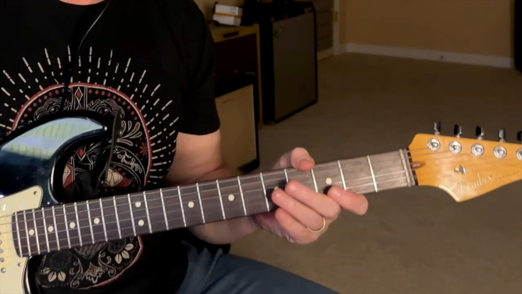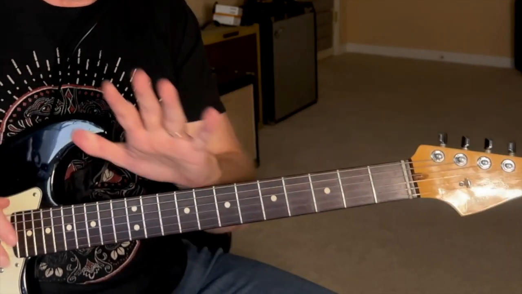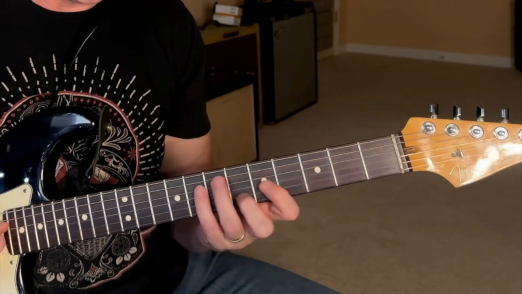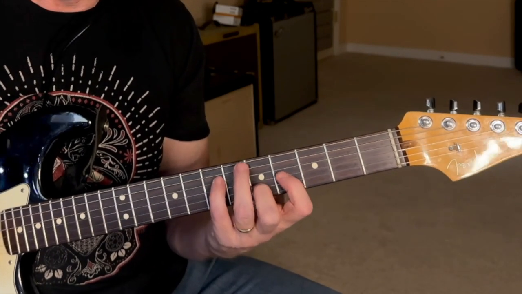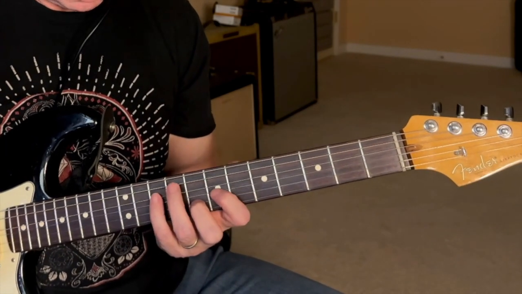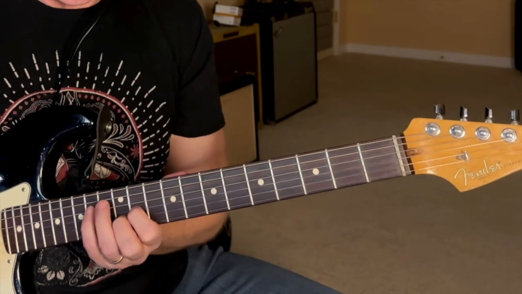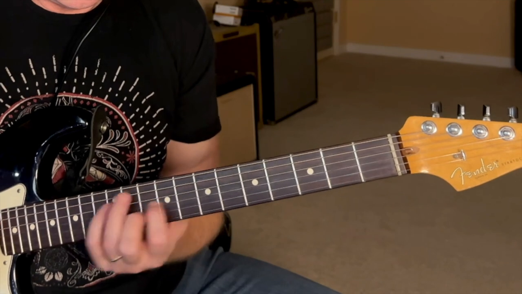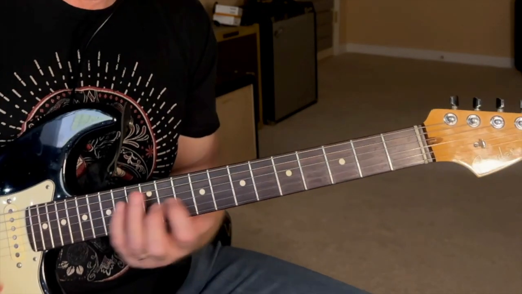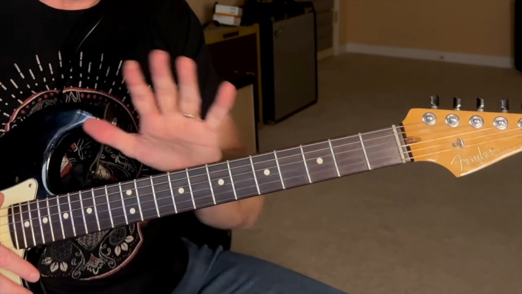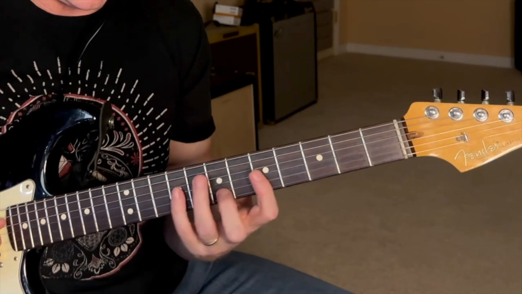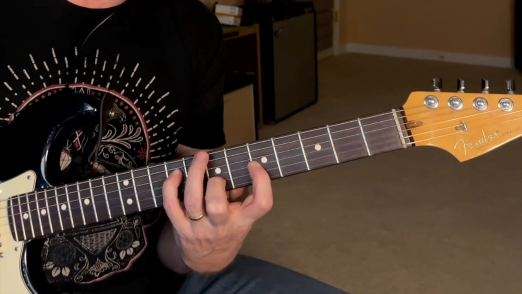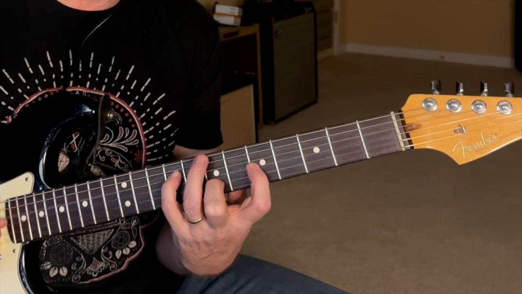Now, the interesting thing is I have five of the same shapes. I have it from the 1, which is G. I have it from the A, which is the 2 here. I have it from the 4, which is C, 5, and 6. So without changing the shape, I've got at least five versions of that. And if I do want to get ambitious, I can change the shape too, okay?